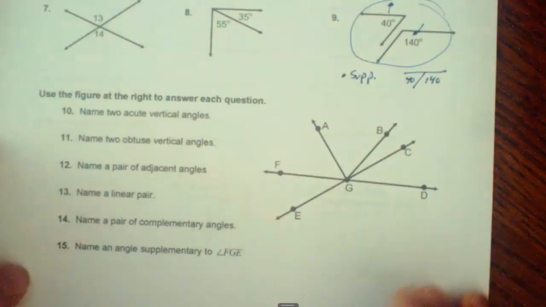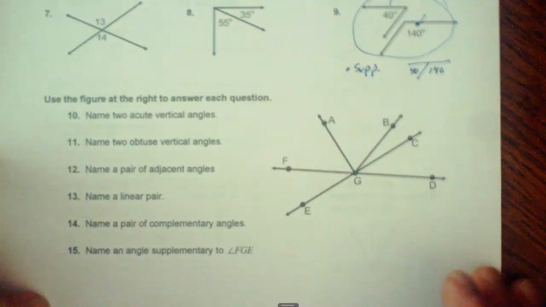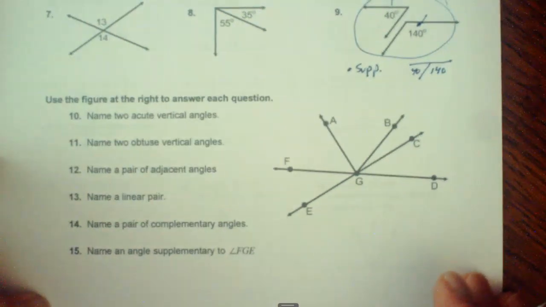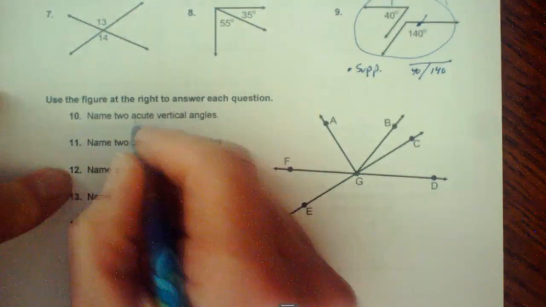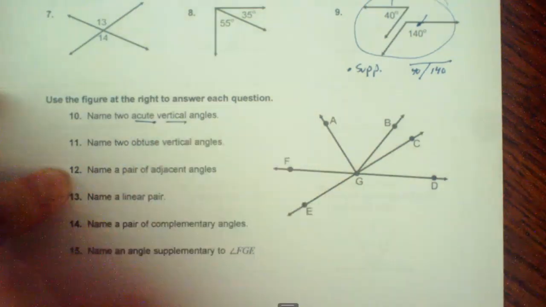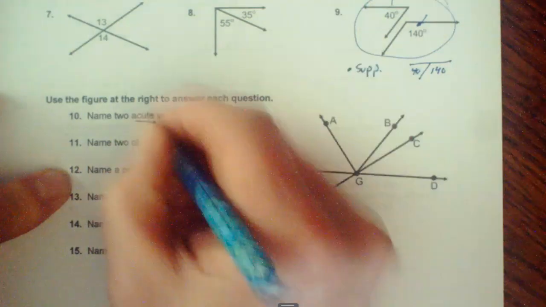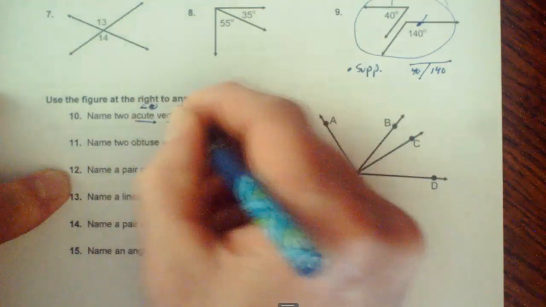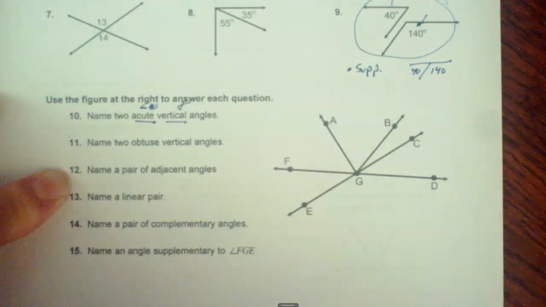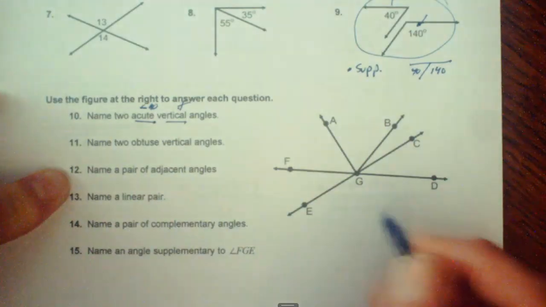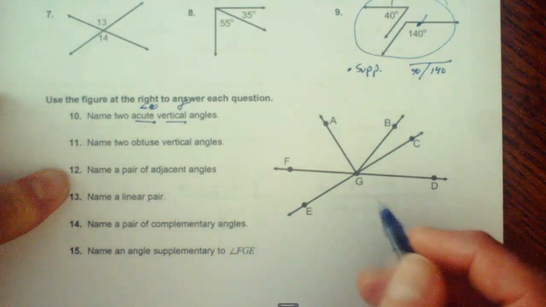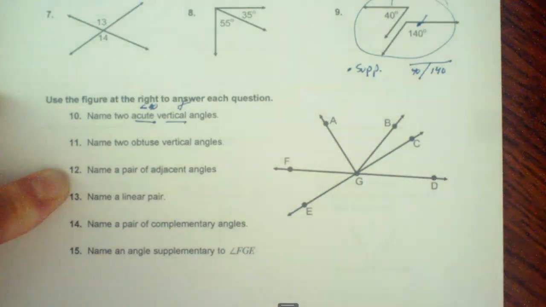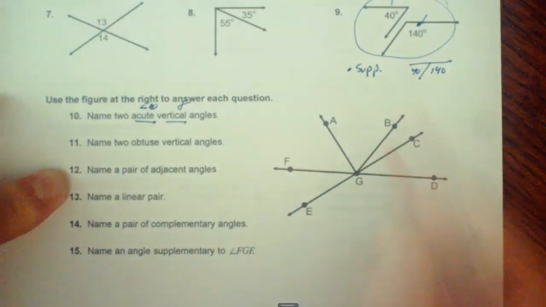Down here, tough section. Name 2 acute vertical angles. So now we've got to think about 2 different classifications. It's got to be acute and vertical. Keep in mind, acute is going to be less than 90, and vertical means they're going to be opposite angles. All right, so let's look for some angles here. If they're going to be vertical, they're going to have to happen with two lines that intersect.